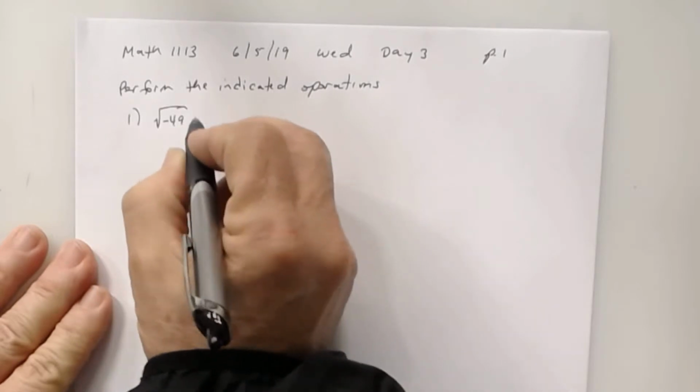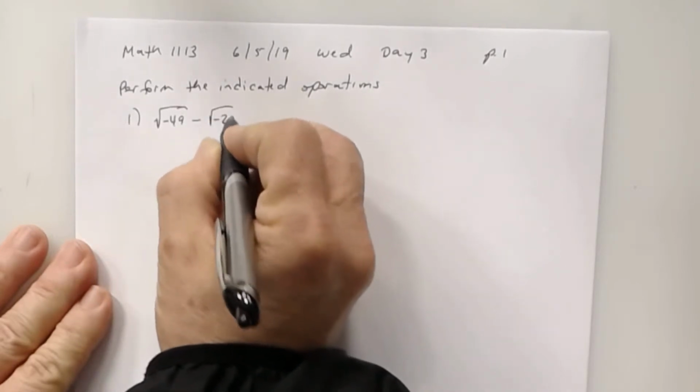minus the square root of negative 25. Now, you all know what the square root of 49 is. What's the square root of 49? You better use your calculator for that. The square root of 49 is 7. What's the square root of negative 49?